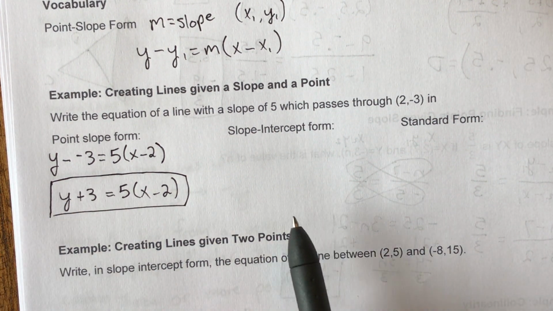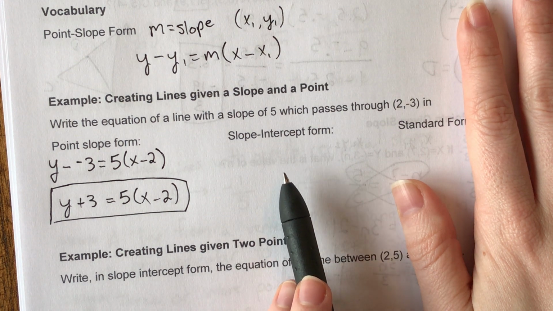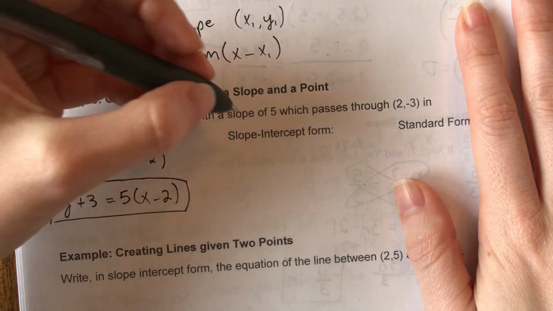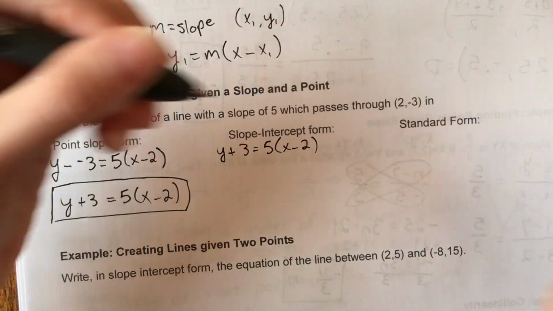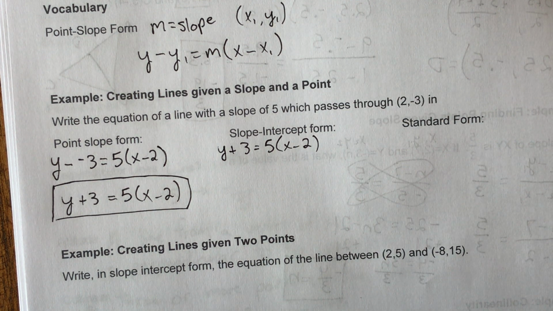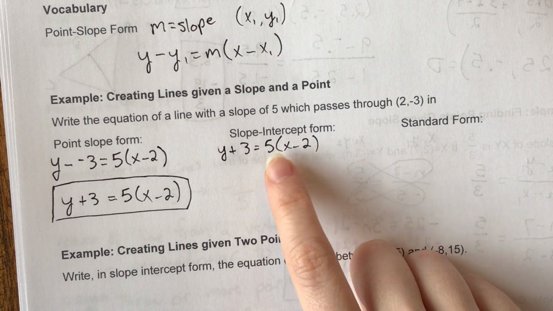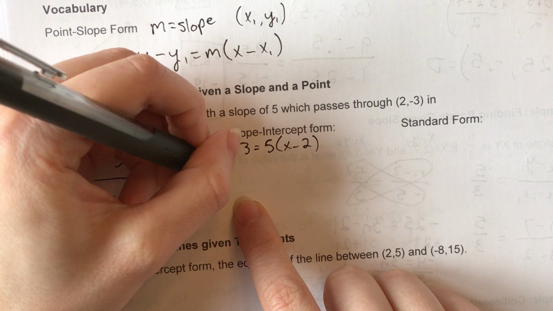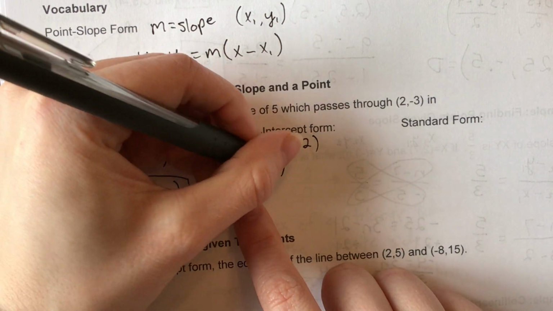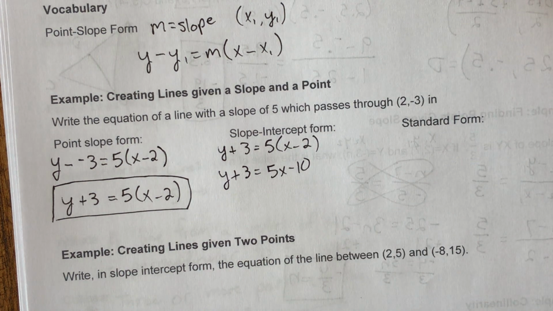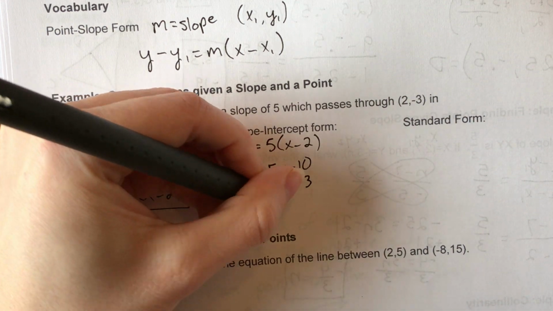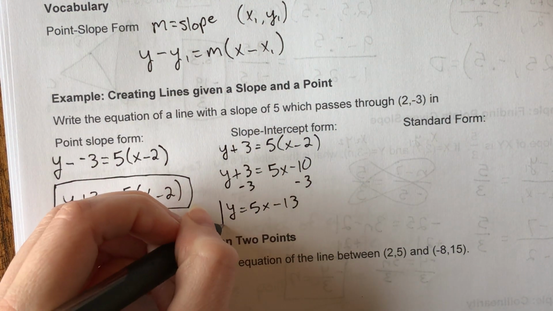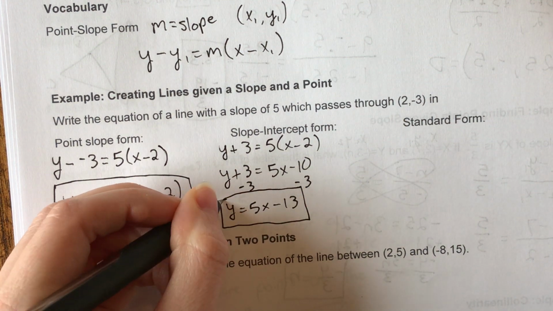Now to change it to slope-intercept form, that's where we're going to do some of the arithmetic and distribute. So we're going to take this function, we're going to put it up here. We're going to start with y plus 3 equals 5, parentheses, x minus 2. We want to turn it into slope-intercept form, which, as you remember, is y equals mx plus b. So our first order of business here is to distribute that 5. So we've got y plus 3 equals 5x minus 10. And then to turn it into our y equals, we will subtract 3 from each side, and we get y equals 5x minus 13. So in slope-intercept form, our equation is y equals 5x minus 13.